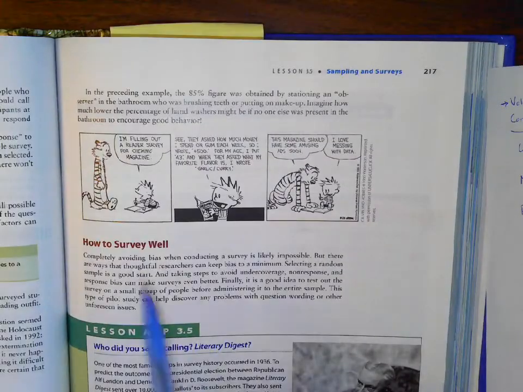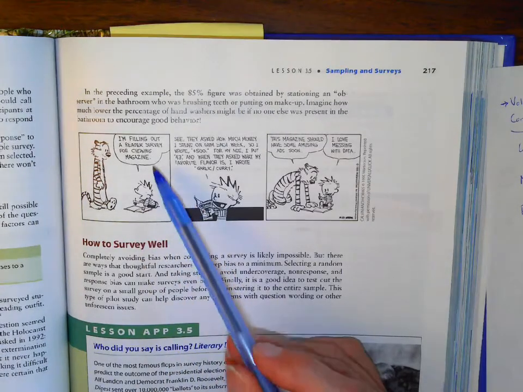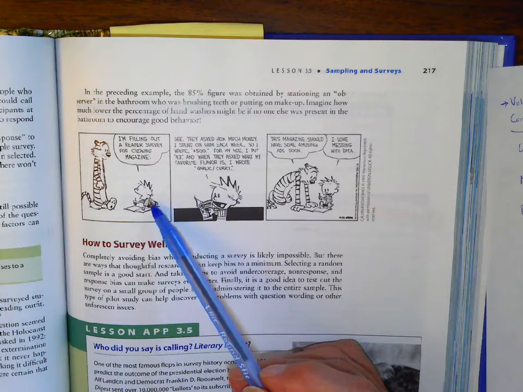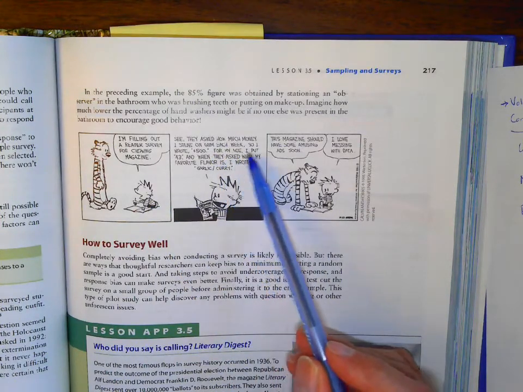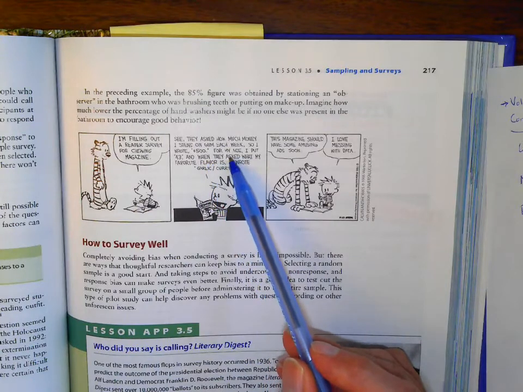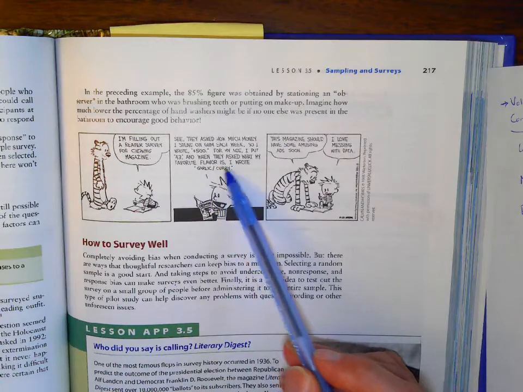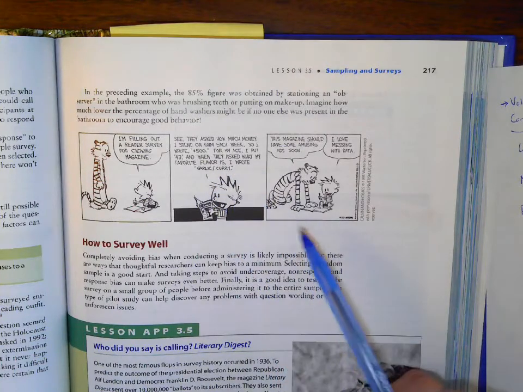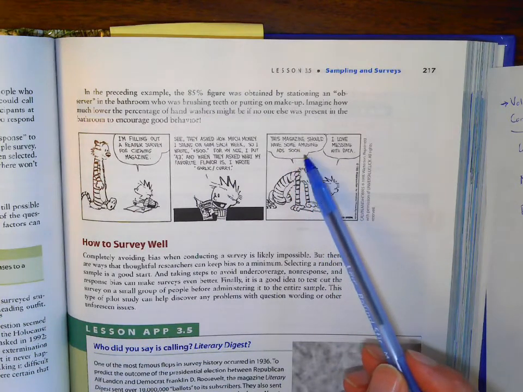So here's a little cartoon, Calvin and Hobbes. I'm filling out a reader survey for Chewing Magazine. See, they ask how much money I spend on gum each week, so I put $500. For my age, I put 43. And when they asked what my favorite flavor is, I wrote garlic curry. Says this magazine should have some amusing ads soon.